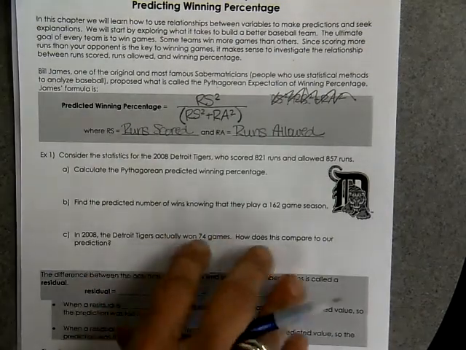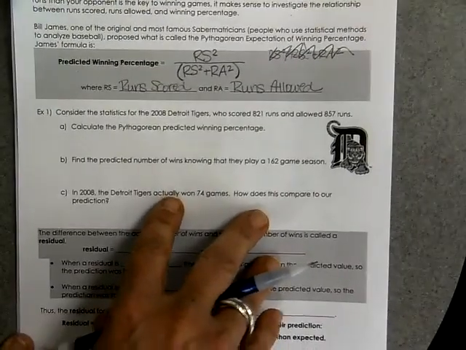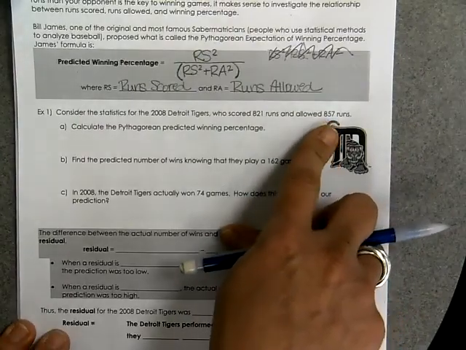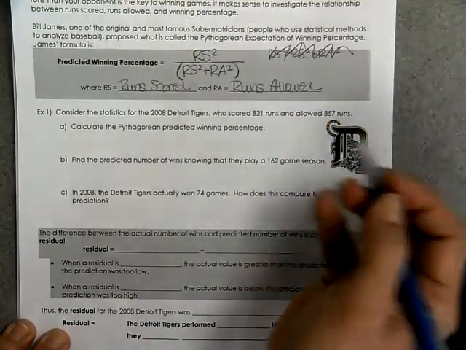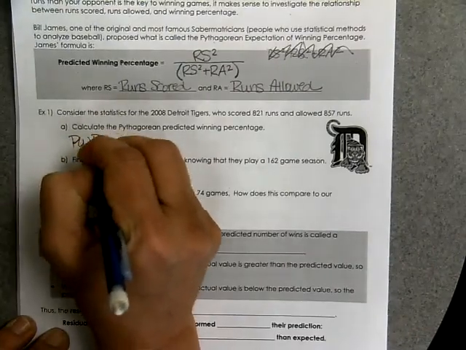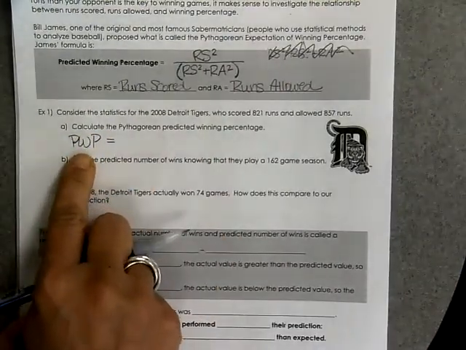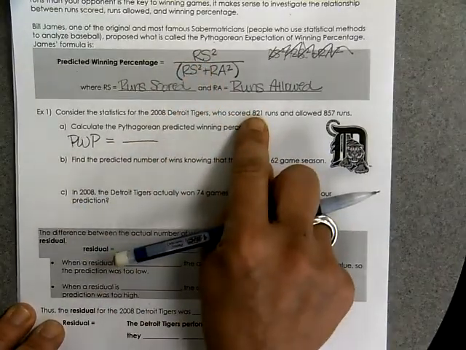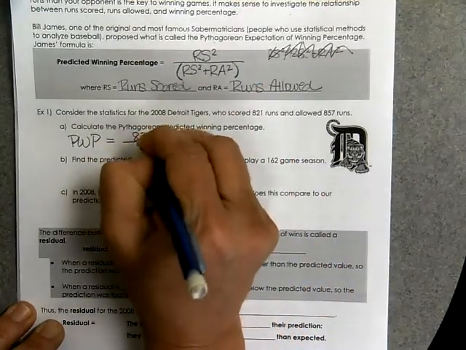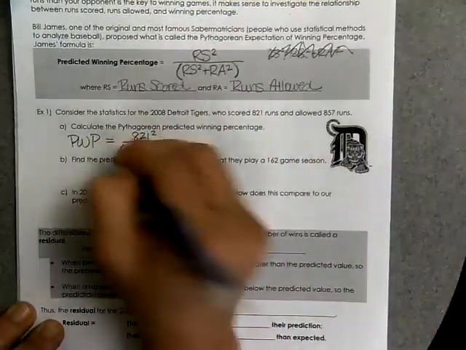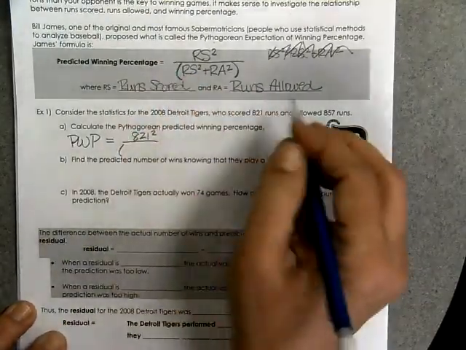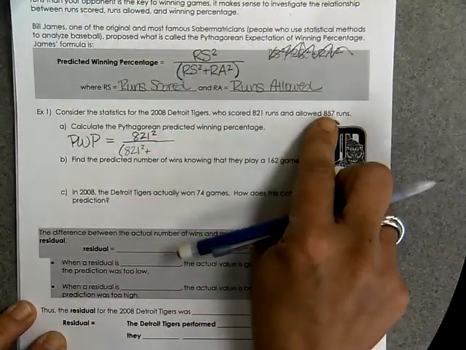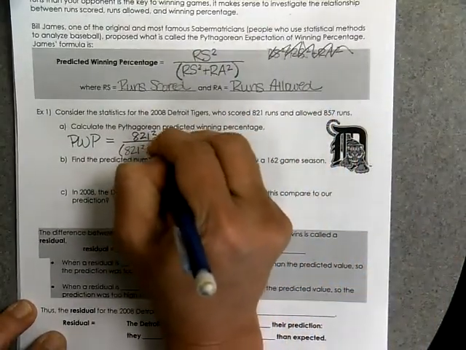So example 1 says, consider the statistics for the 2008 Detroit Tigers, who scored 821 runs and allowed 857 runs. Well, let's calculate the Pythagorean predicted winning percentage. So for our predicted winning percentage, which I often abbreviate PWP, note we take the runs scored squared, so that would be 821 squared. And in our denominator, I'm going to open the parentheses. There's runs scored squared, so 821 squared plus runs allowed squared, so 857 squared.